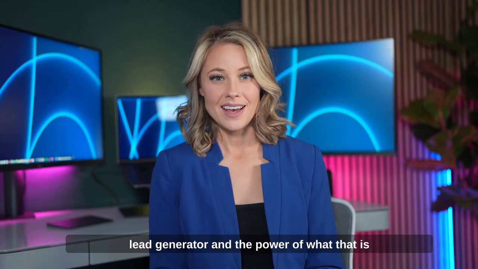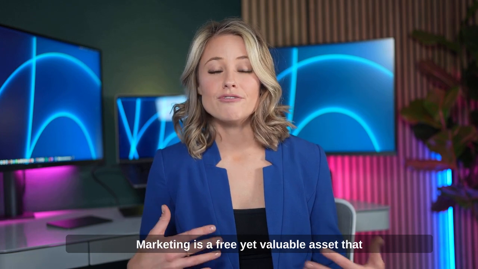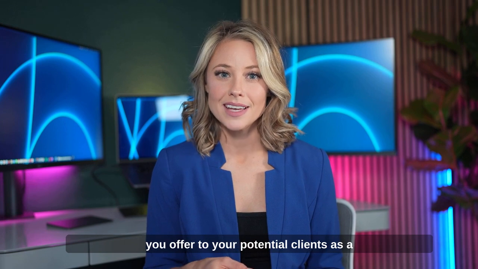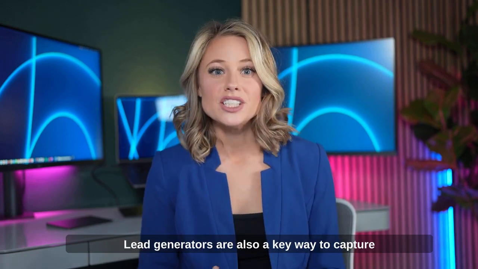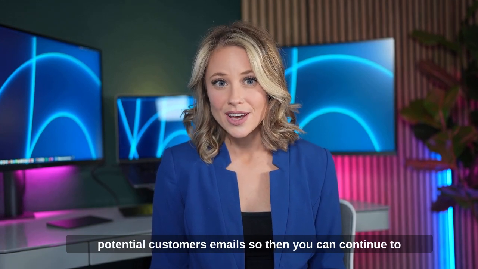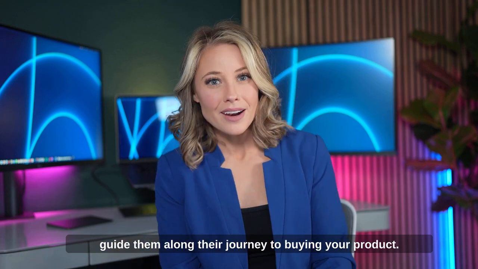What a lead generator is in social media marketing is a free yet valuable asset that you offer to your potential clients as a way of building authority and trust. Lead generators are also a key way to capture potential customers' emails, so then you can continue to guide them along their journey to buying your product.